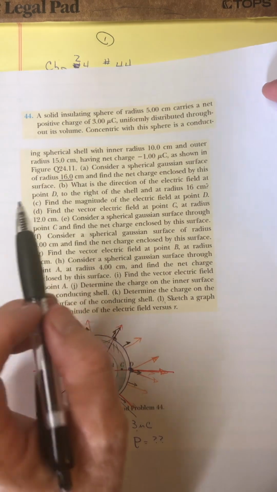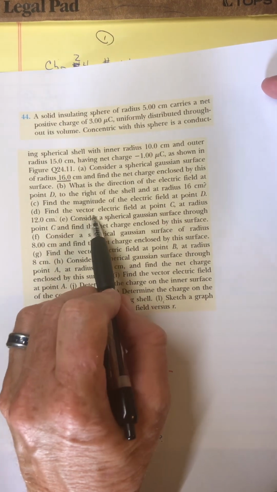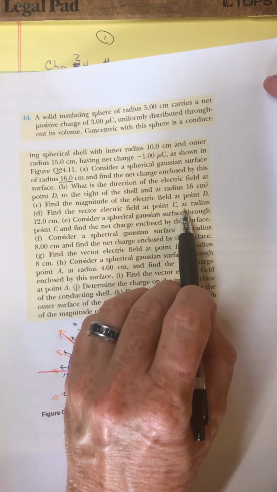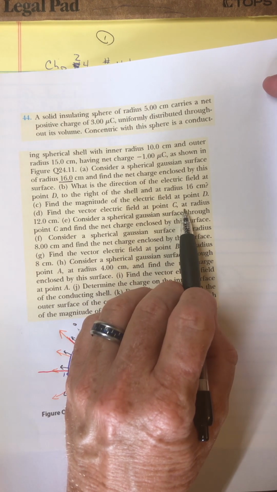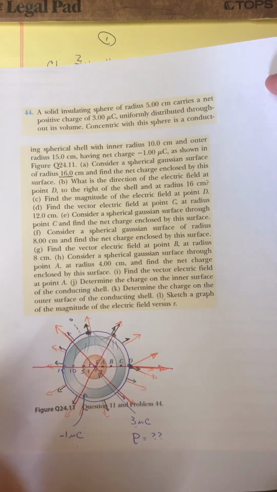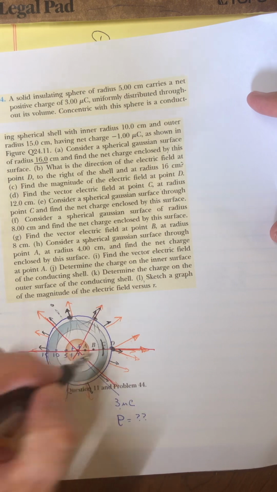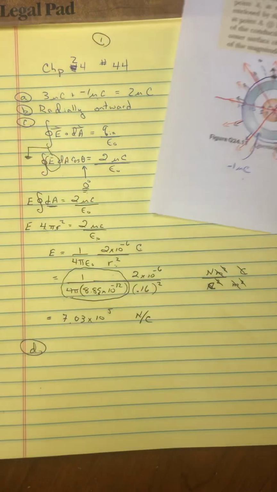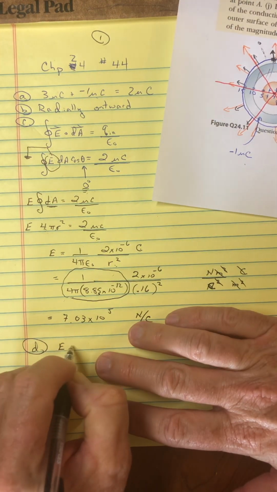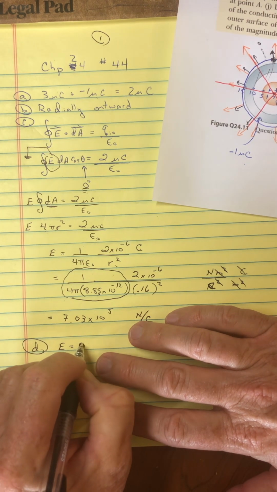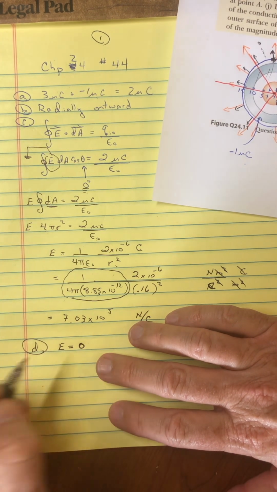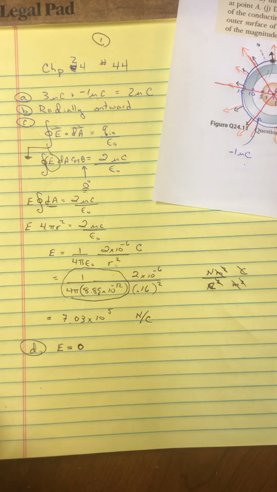Okay, so going on to D, it says find the vector electric field at the point C, which is at a radius of 12 centimeters. All right, so now we get into something a little bit different. C is actually inside the conductor itself. And we're going to take advantage of an argument we did with Gauss's law and say that the electric field has to be zero inside a conductor. At least it has to be zero at steady state.